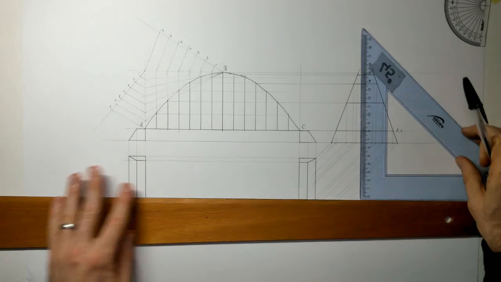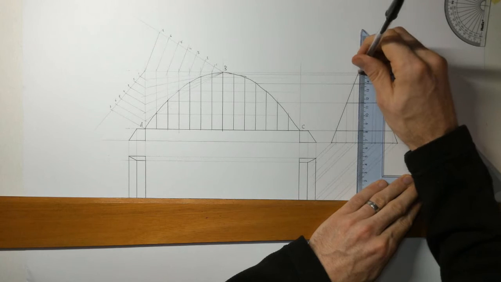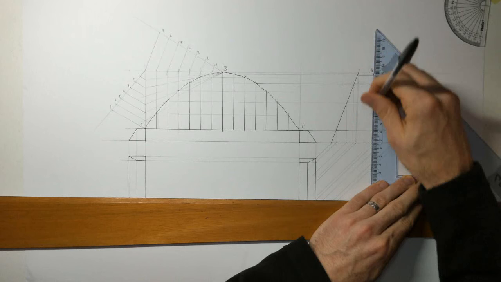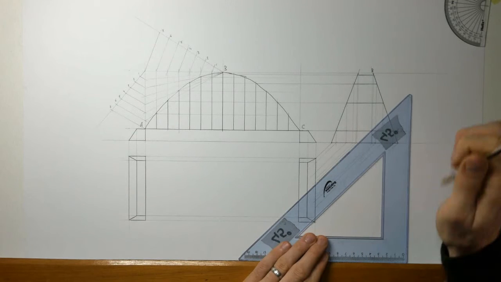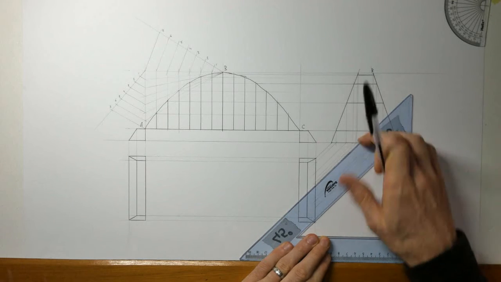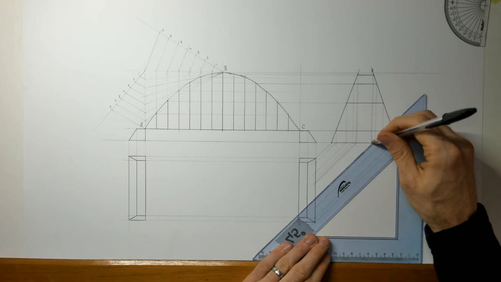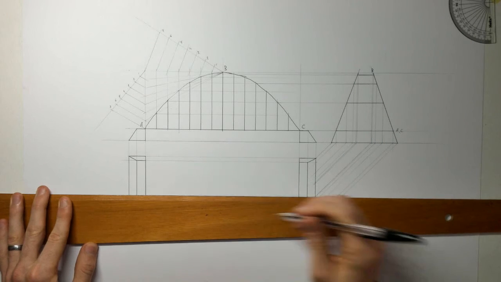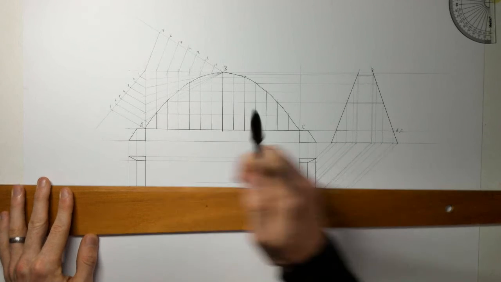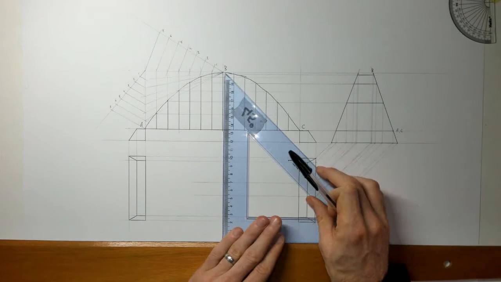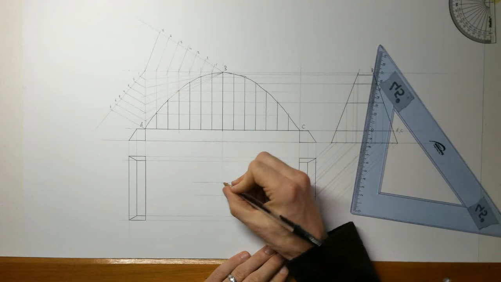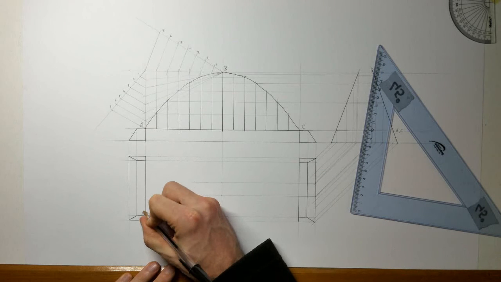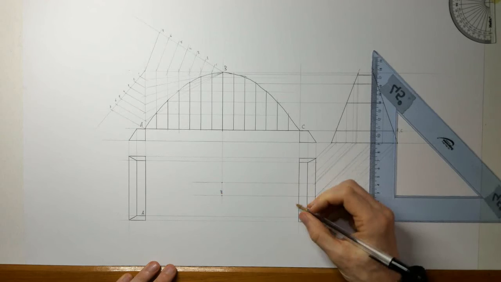I suppose I shouldn't forget the very top there, and B at the very top also. Check them back at 45 also. Okay, so I'll start with finding B and the corresponding point at the back. So this is A, B, and that's C.